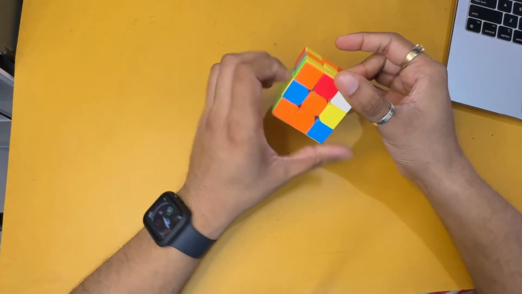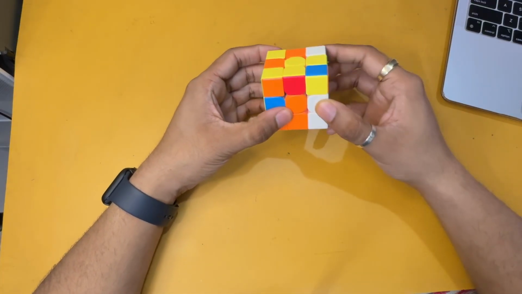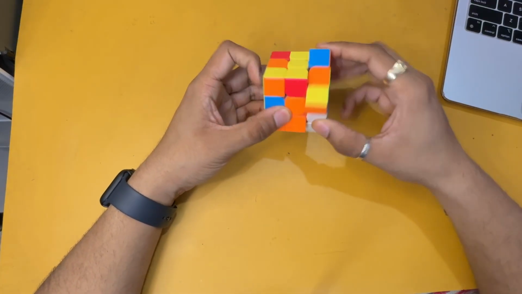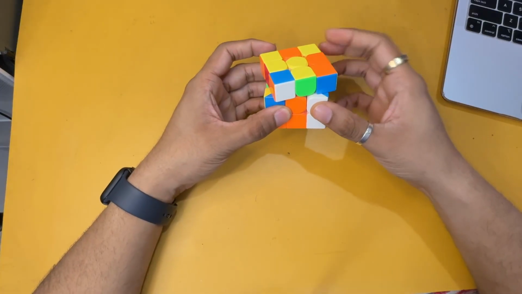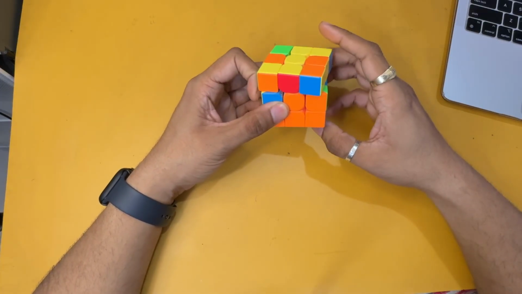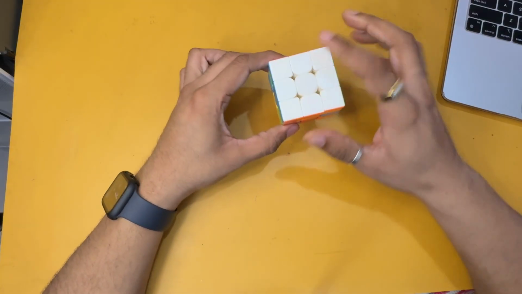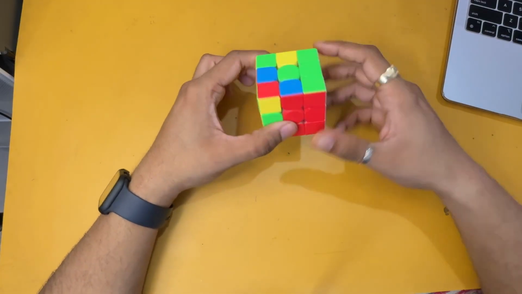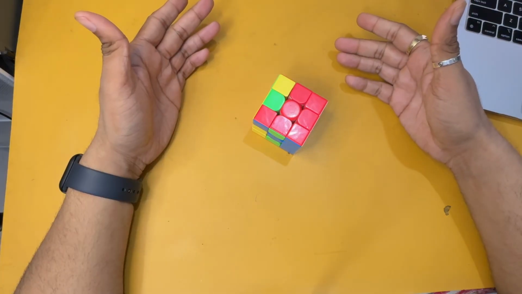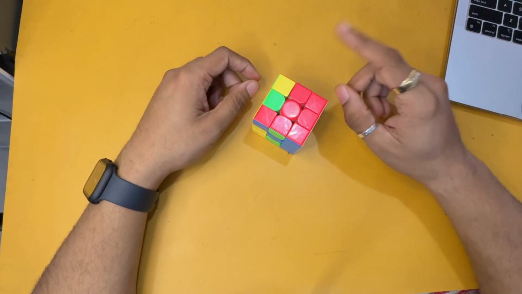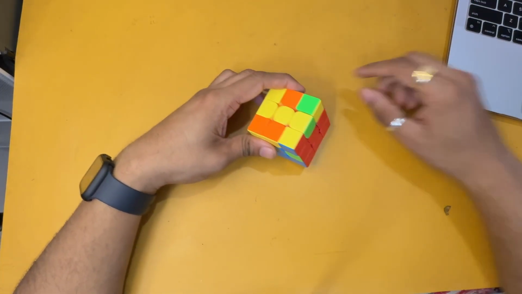So up, right, down, left, repeated until the corner is solved. Now, as you can see, once you're done, the first layer is solved. This is how you solve the first layer. Okay, I'll show you how we solve the second layer in the next part.